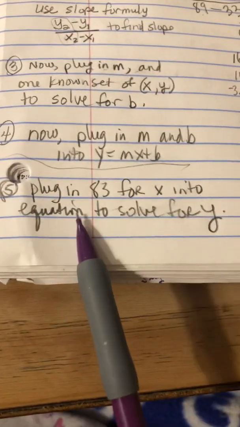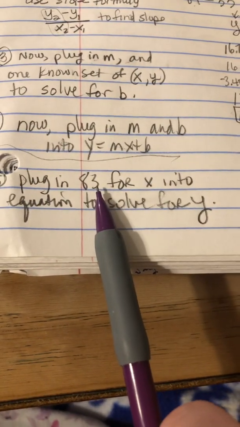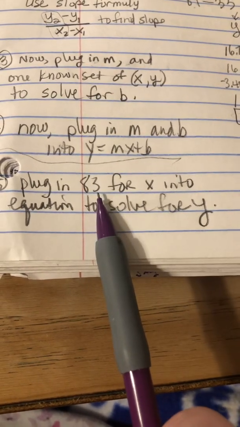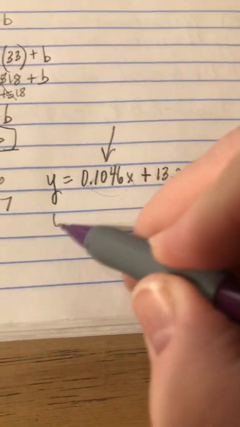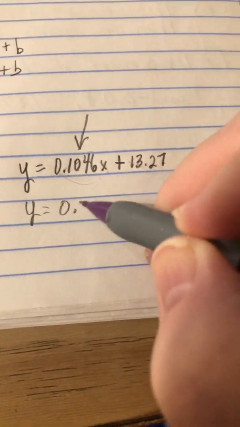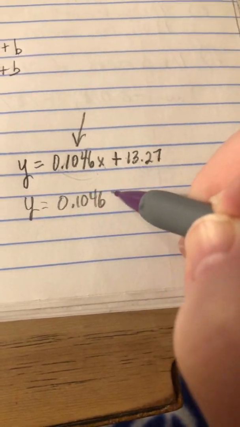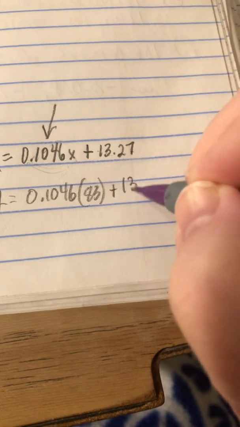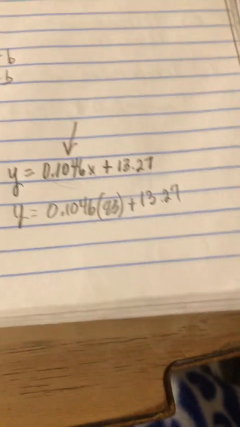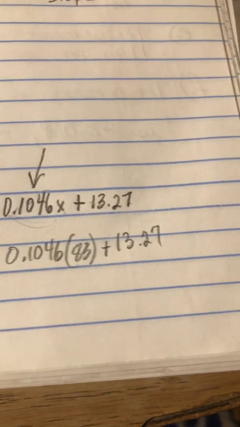But now they said, find out how much the cost for 83 minutes is. So 83 minutes, the minutes are the x. So we're going to come over here to the template that we made, and we're going to put in the 83 to find out how much it costs for the 83 minutes.